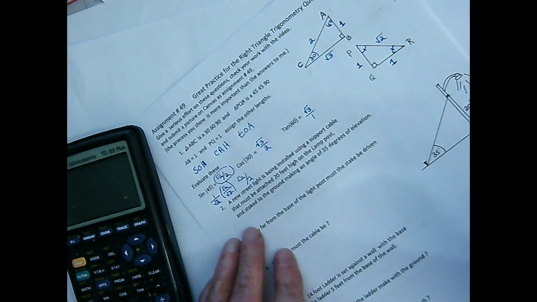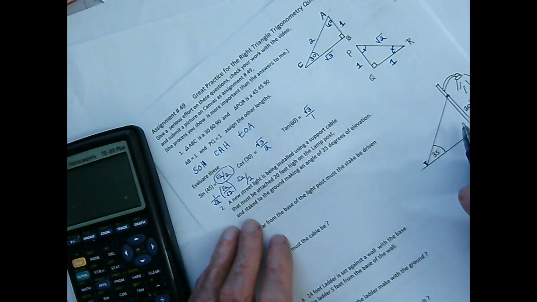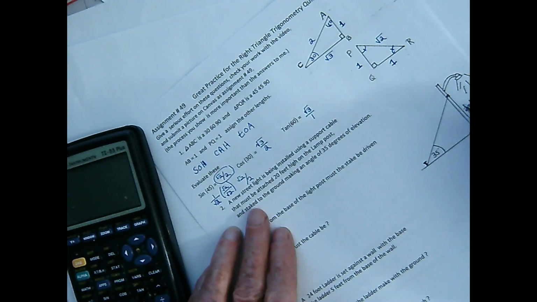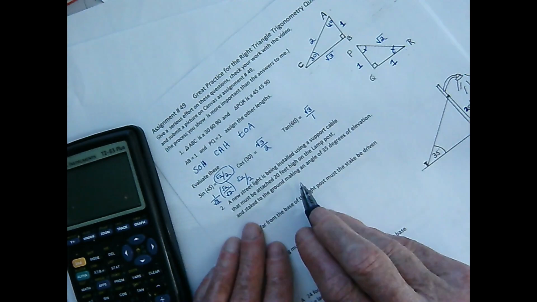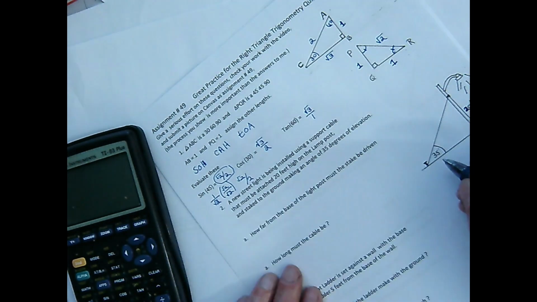And then we have a new street light being installed in the neighborhood, and we're using a support cable that must be attached 20 feet high on the lamppost. So it tells me that this distance has to be 20 feet. That's where the attachment is made. And staked to the ground, making an angle of 35 degrees of elevation.